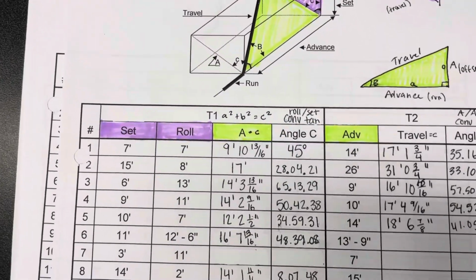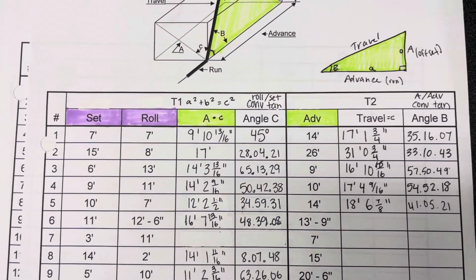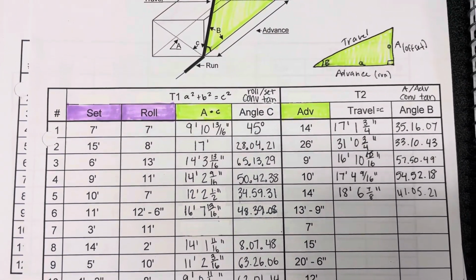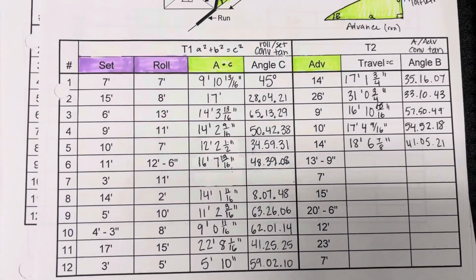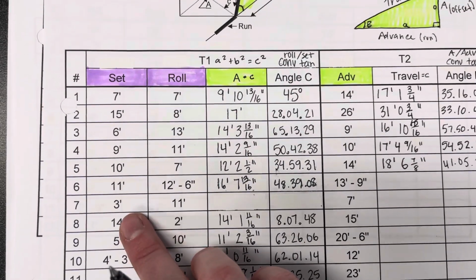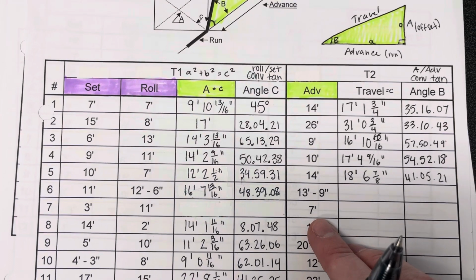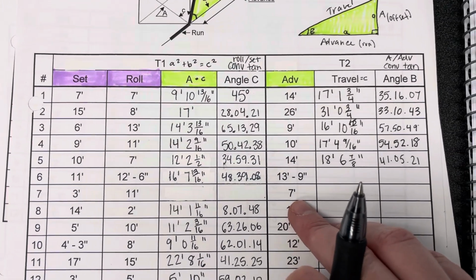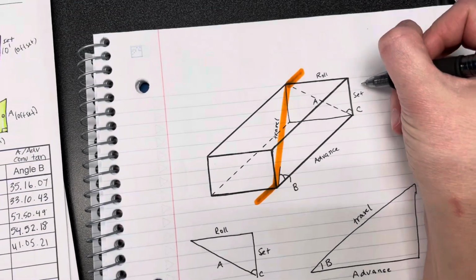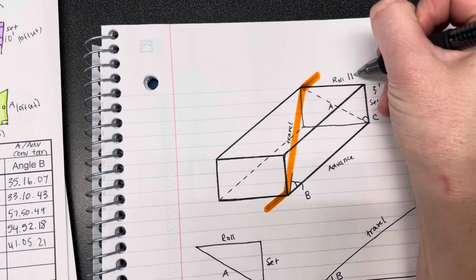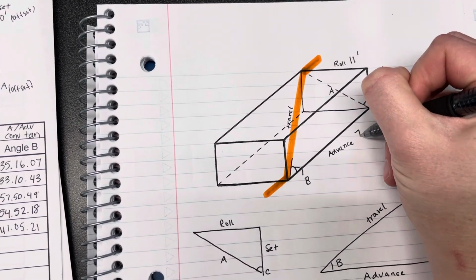If it doesn't make sense, I'm going to show you the old-fashioned way of doing it, which is just using Pythagorean theorem and then inverse tangent functions. So we're going to go to problem 7 here. We have a set of 3 feet, a roll of 11 feet, and an advance of 7 feet. So I'm just going to go ahead and label my diagram. So my set is 3 feet, my roll is 11 feet, and then my advance is 7 feet.